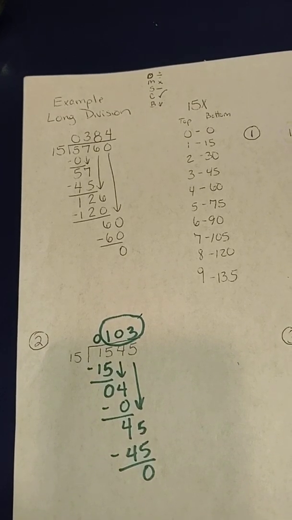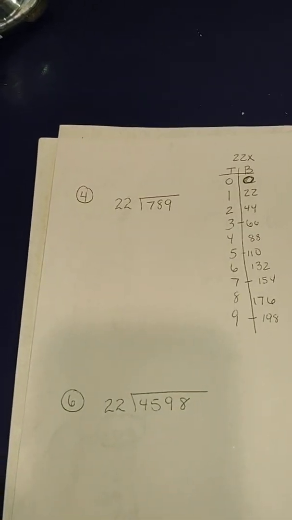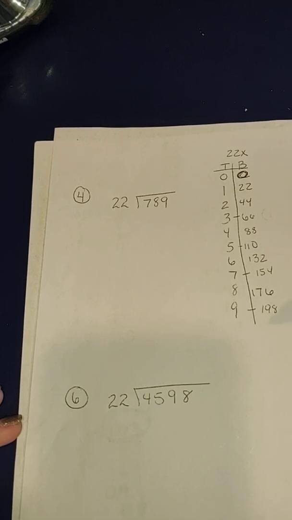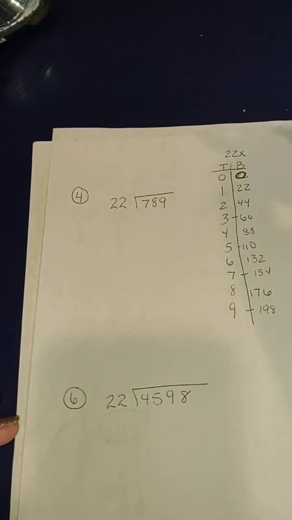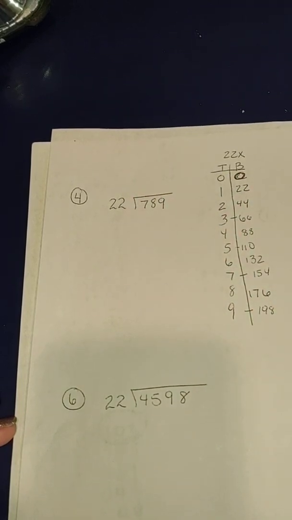All right, the next page that we're going to is this one. It may be out of order in your packet, so find it. Again, I've made the T-chart for you. And we're going to do 78 divided by 22.